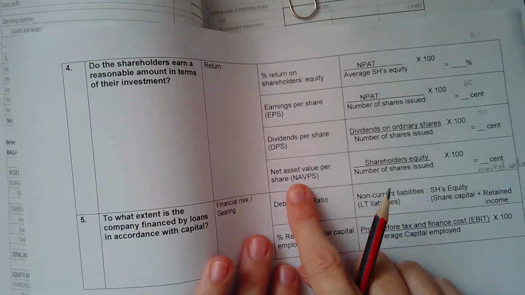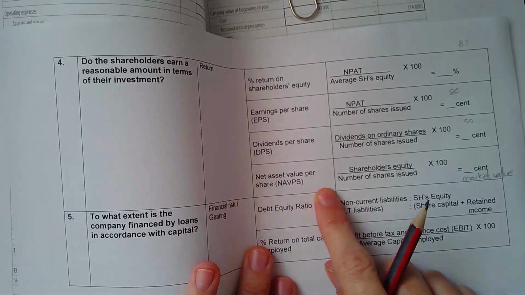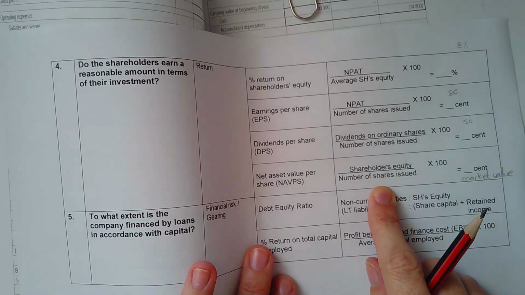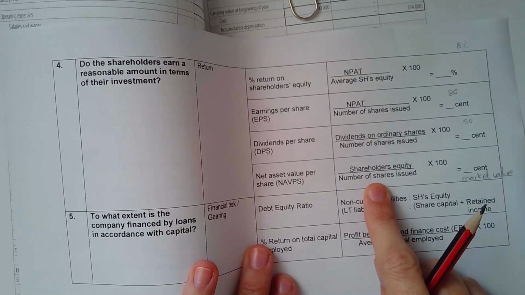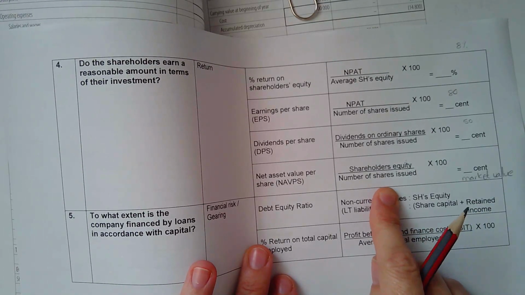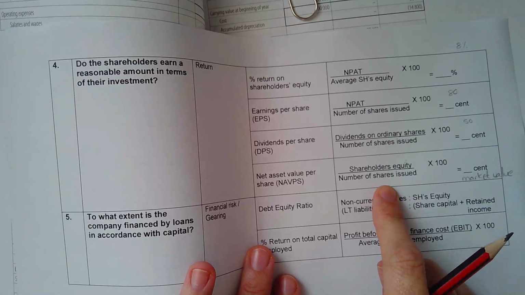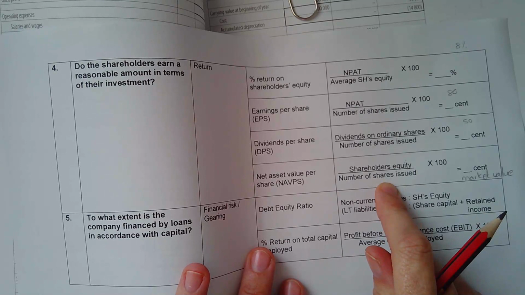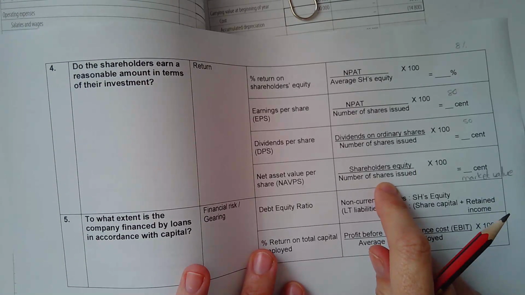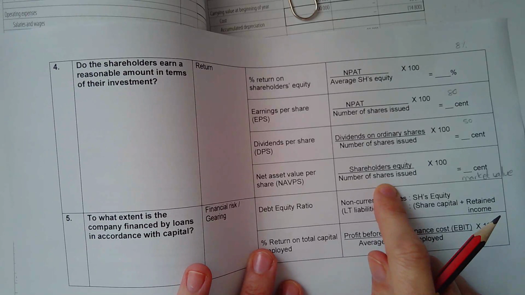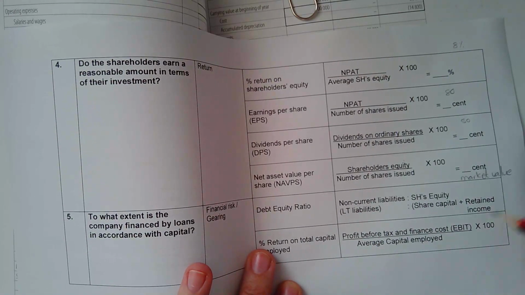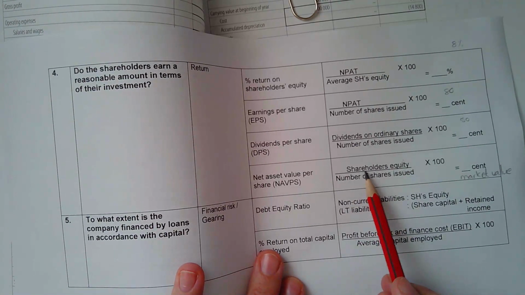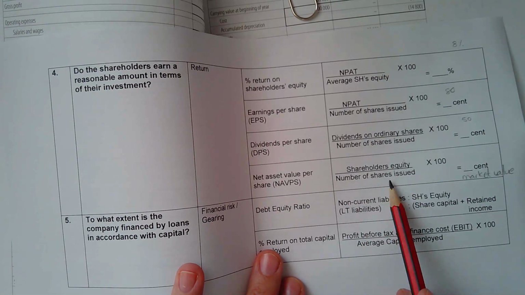is the net asset value per share. So there we're going to use shareholders' equity divided by the number of shares issued. Now the question that's normally raised here is, can the shareholders be satisfied with the price at which shares are being sold? Or in a test or exam you may get a question where they ask you, will you be happy to sell your share for X amount? And the answer you get, you will compare with that. So let's just quickly take a look at the formula. Shareholders' equity divided by the number of shares issued.